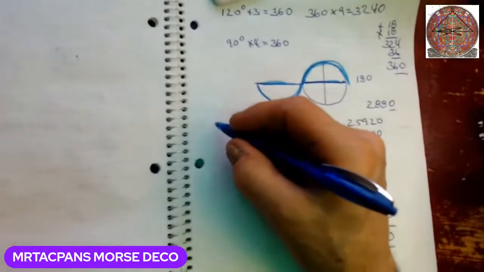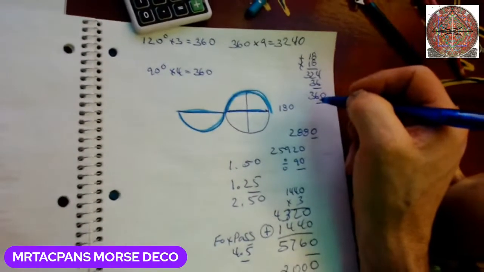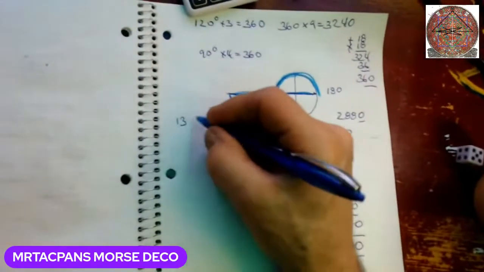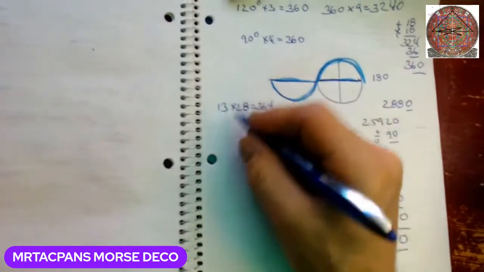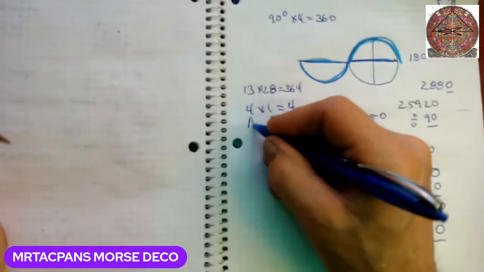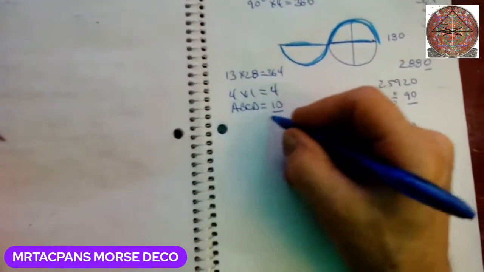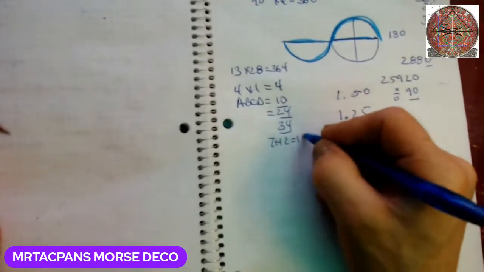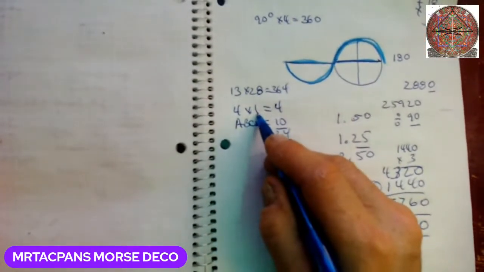outside the moon cycle, in which 18 by 18 creates the 360. And I'm just trying to see, there's another configuration that the 13 moons by 28 days equals 364, in which 4 times 1 equals 4, and A, B, C, D equals 10. And I'm going to try and explain this. 10 and 24 equals 34. 7 and 12 equals 19. Okay, so the spirit of the moon. 2 plus 8 is 10 is 1.